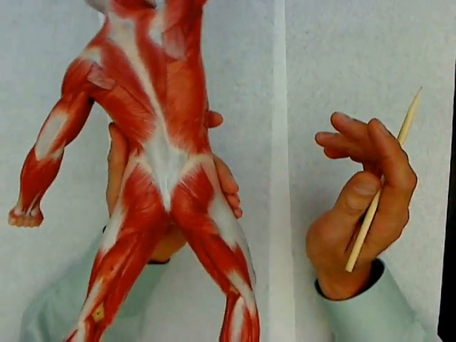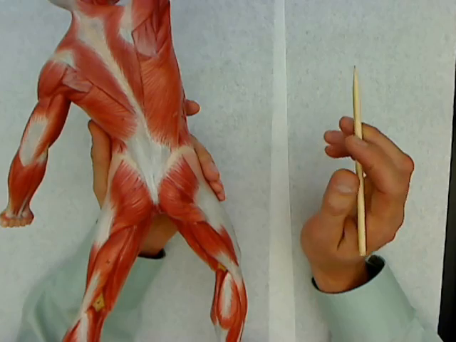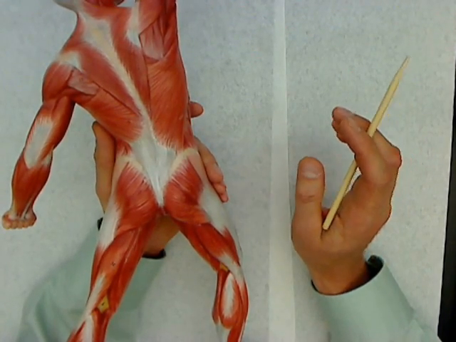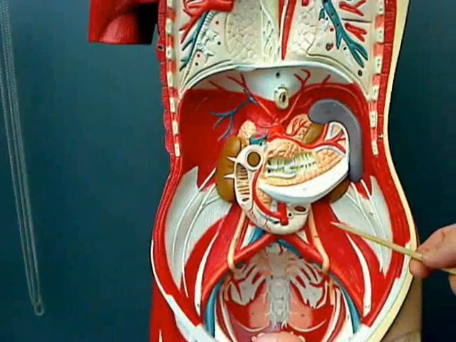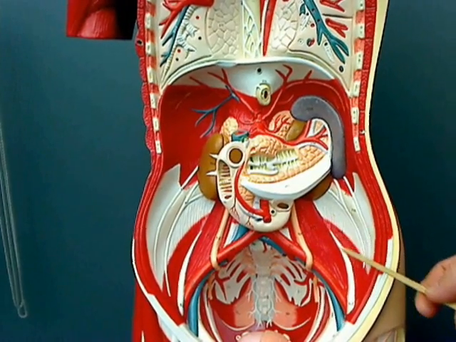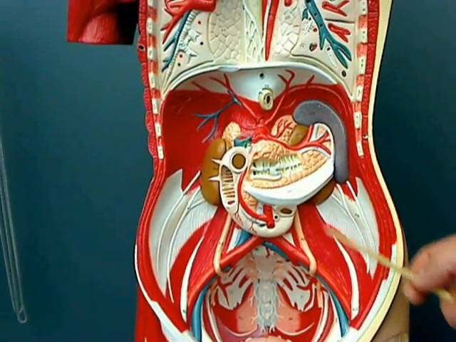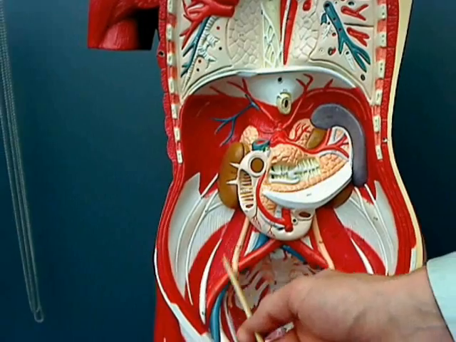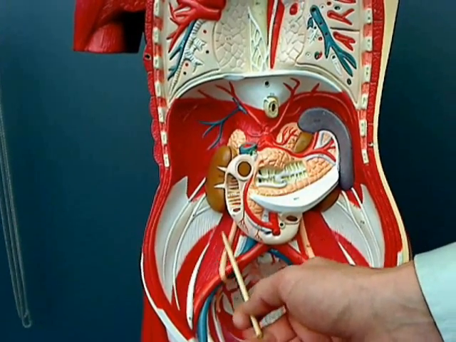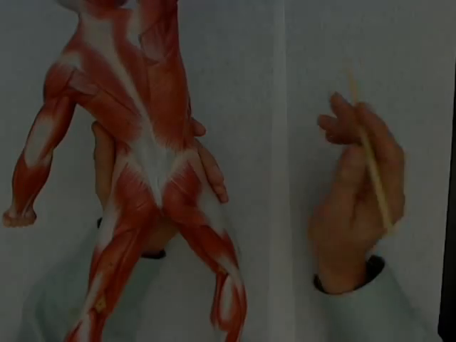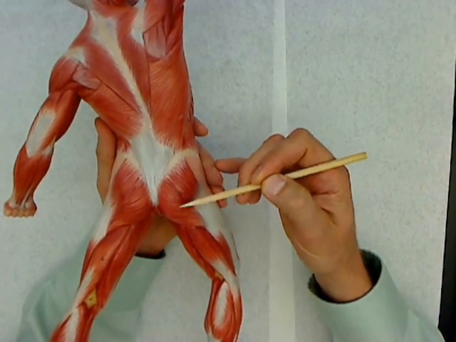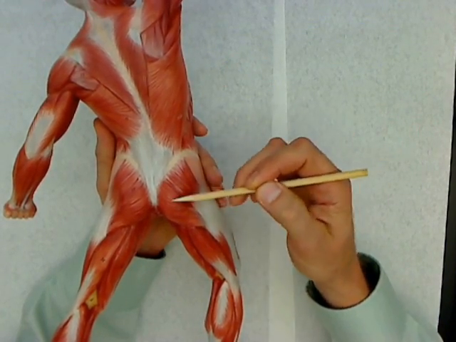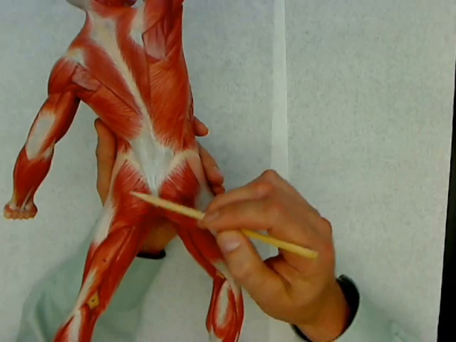Buttocks and leg. The iliopsoas, that is seen inside of the torso model, so we'll have to go to that. The iliopsoas is here. And here on the right side. Gluteus maximus is here. So this is right gluteus maximus and left gluteus maximus.